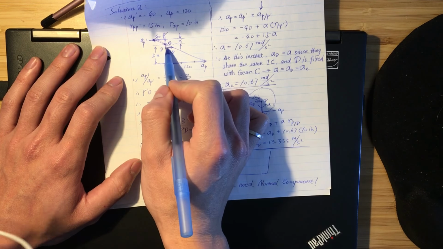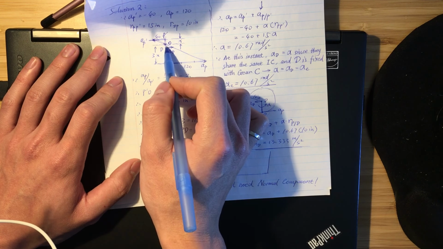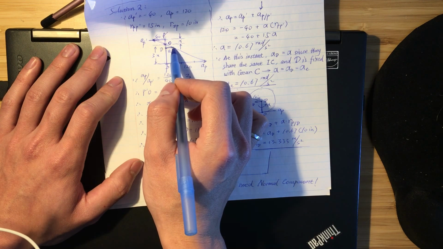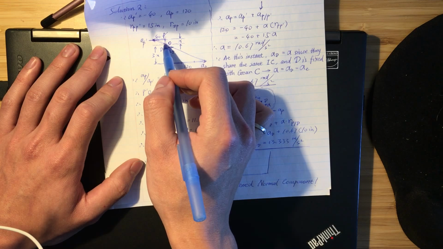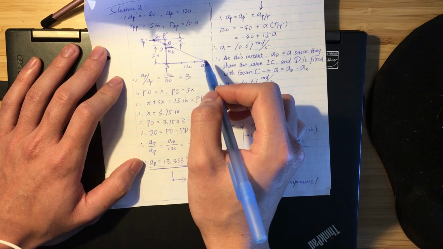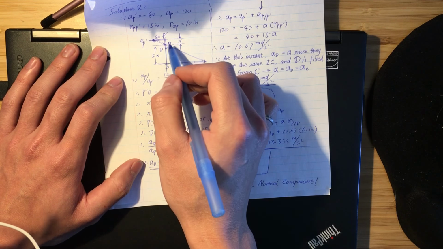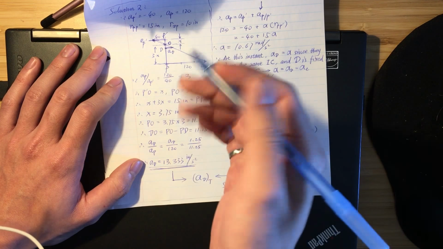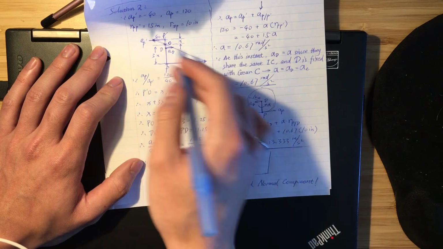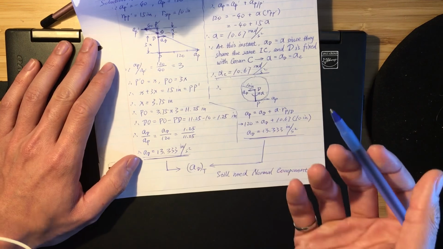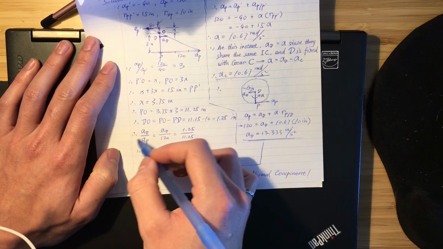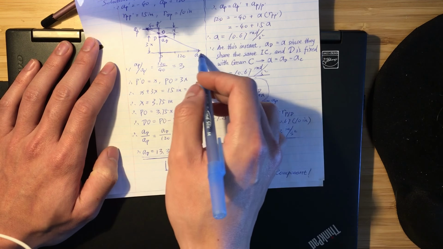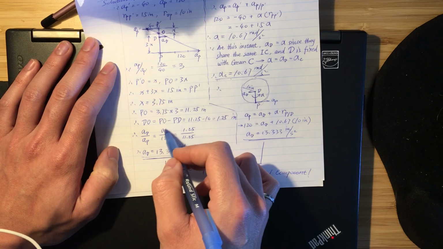So there is another similar triangle. DO and AD is similar to PO and AP, similar to this triangle. If you use the same rule, AD over AP, the linear acceleration at D point over the linear acceleration at P point, is equal to something we don't know.